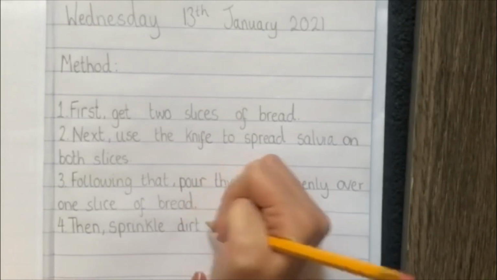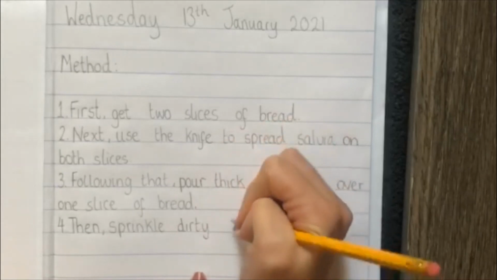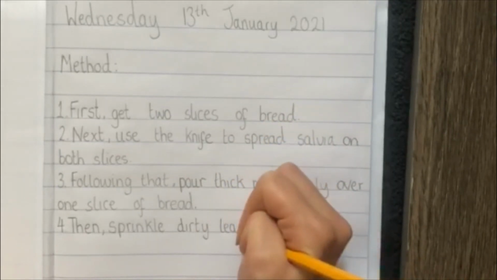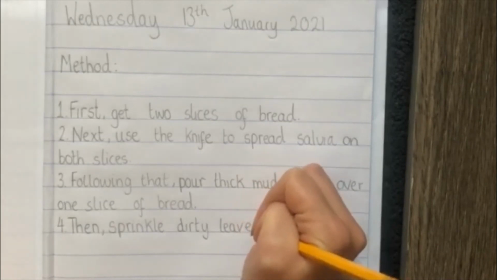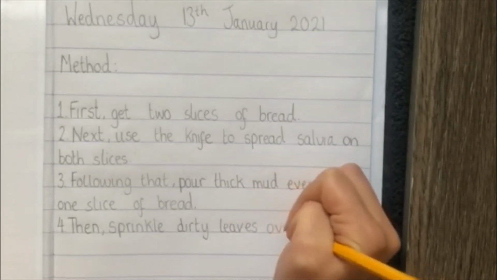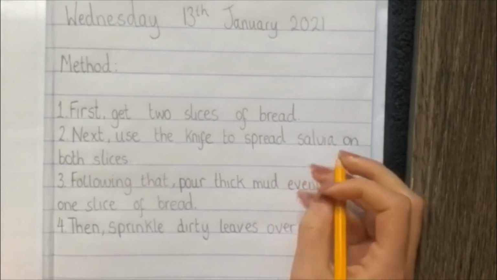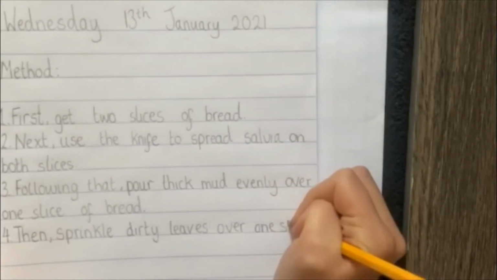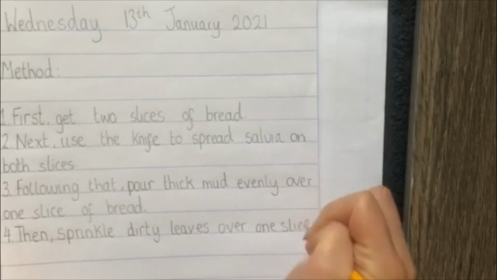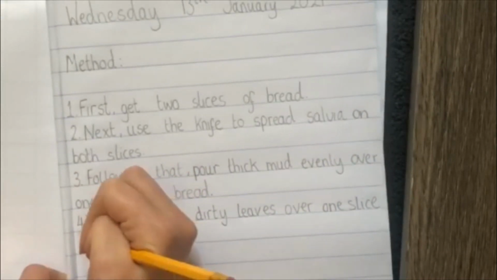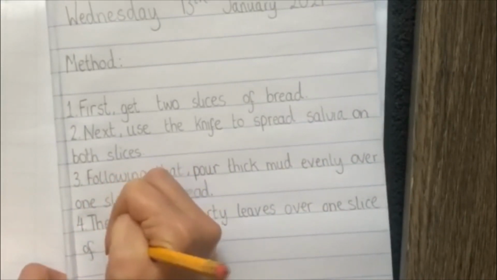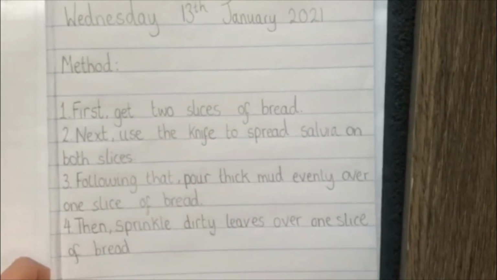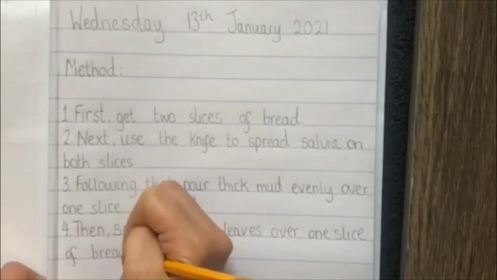Whirl and twirl. Dirty leaves. Cup of tea. Dirty leaves over one slice of bread. And then I've got to make sure I have a full stop at the end.